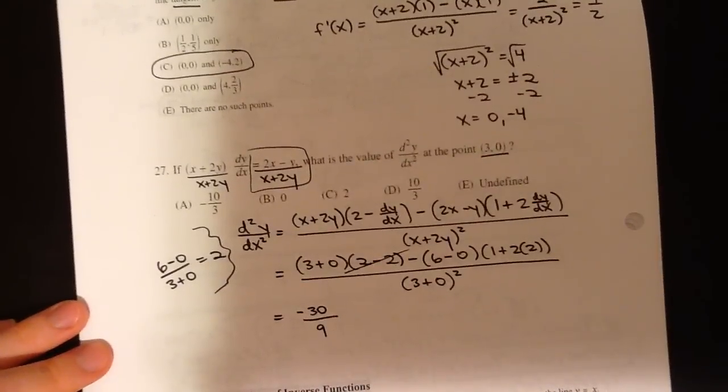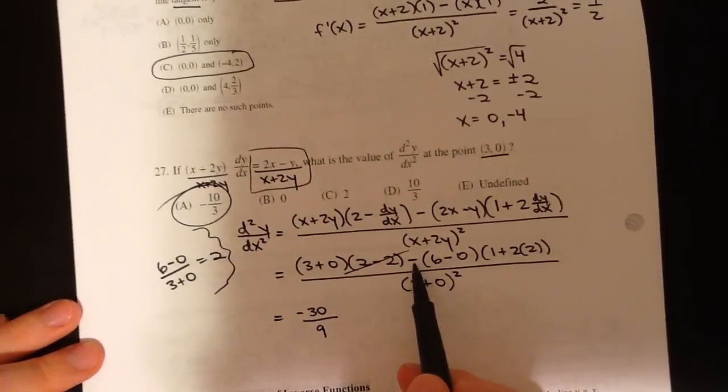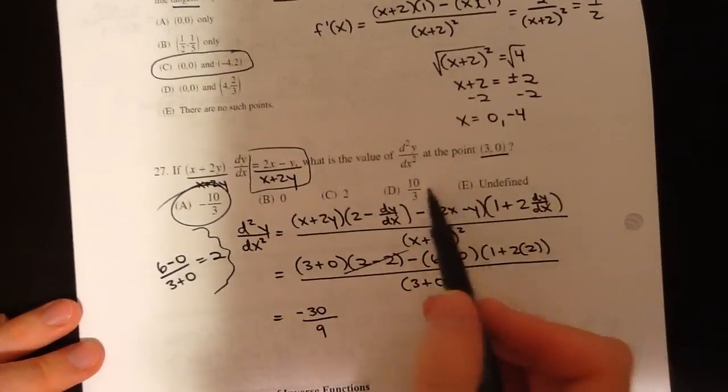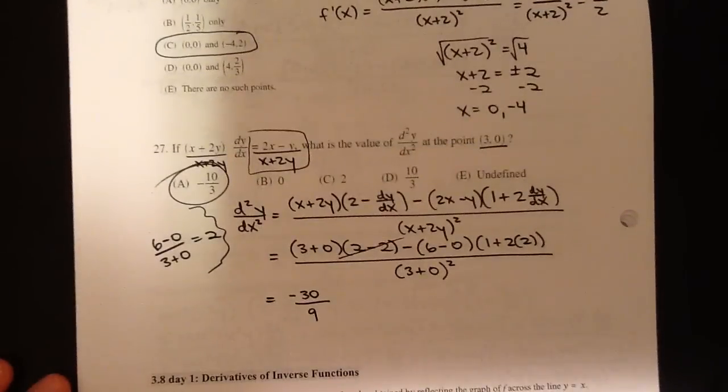So negative 30 over 9 reduces down to a negative 10/3. If you had forgotten this little negative sign, we would have had a positive 30 over 9. You would have answered incorrectly. So negatives can make a huge, huge difference in the course of your problem. All right, that's it.